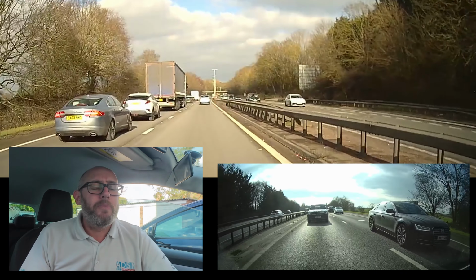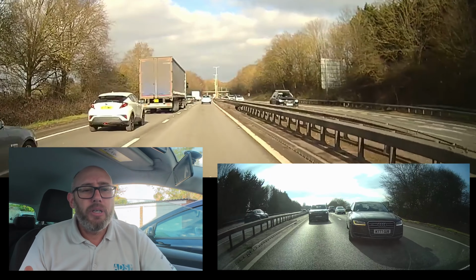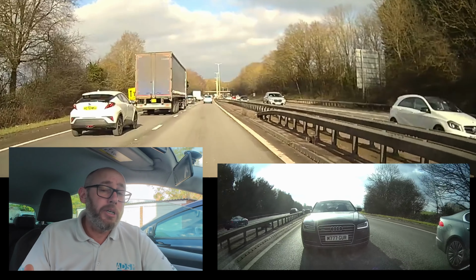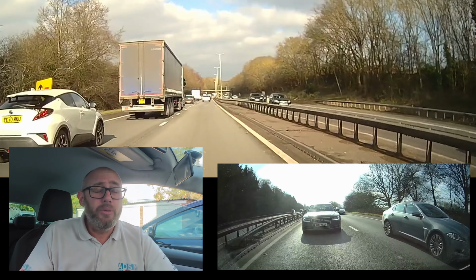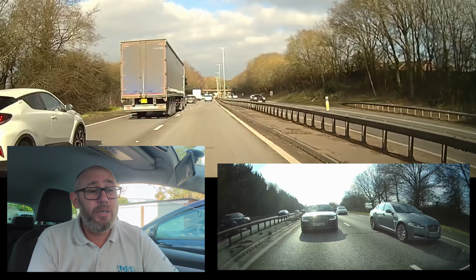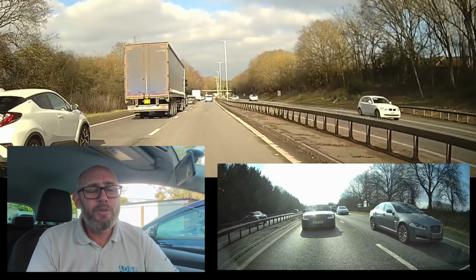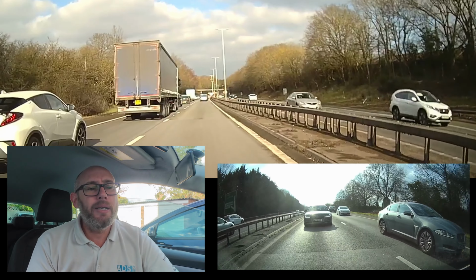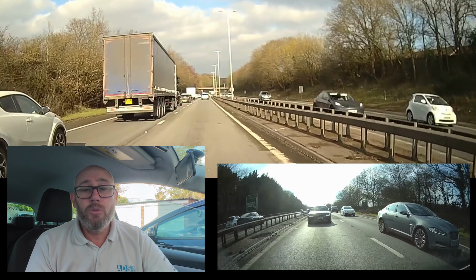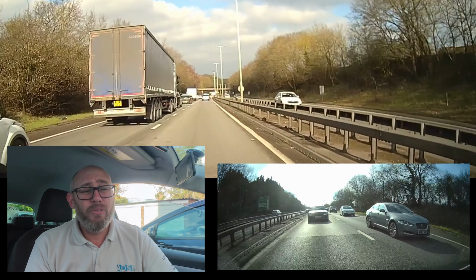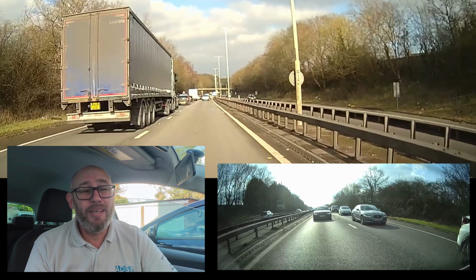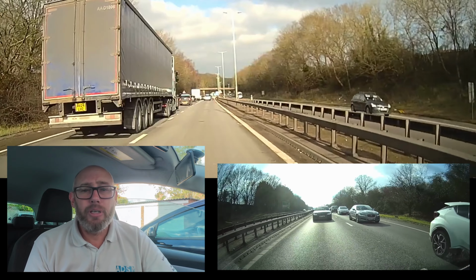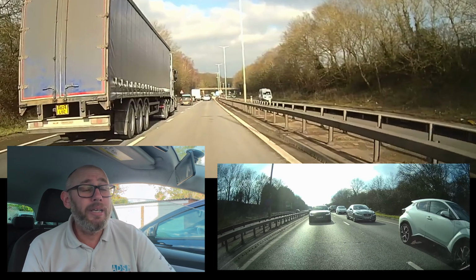So in this next part of the video, I'm now in the outside lane, overtaking lane, lane 2. I'm going past the 200-yard marker. At this point, I'm actually keeping a little bit further back than I would normally. Literally the only reason why is I've got that big HGV in front of me. I don't want to be sat in their blind spot.